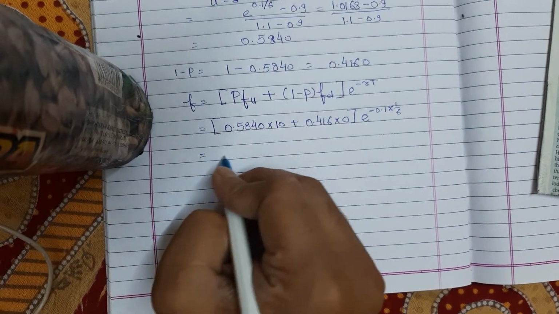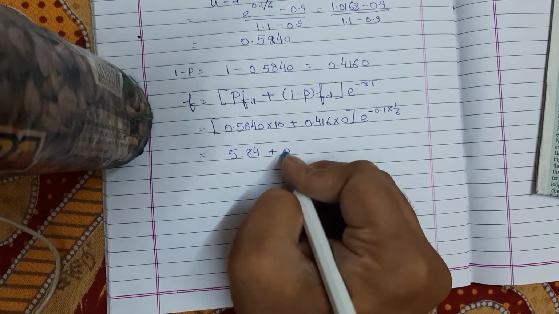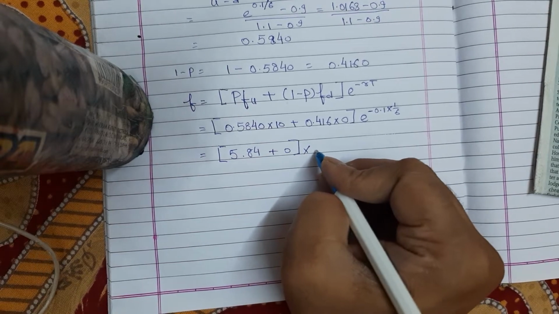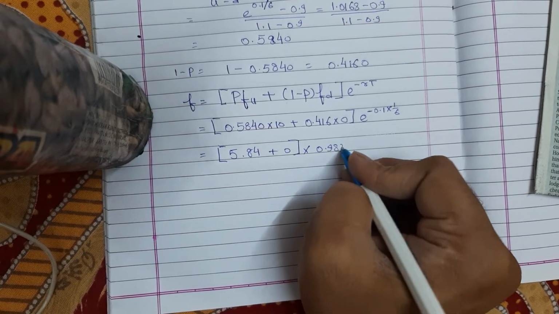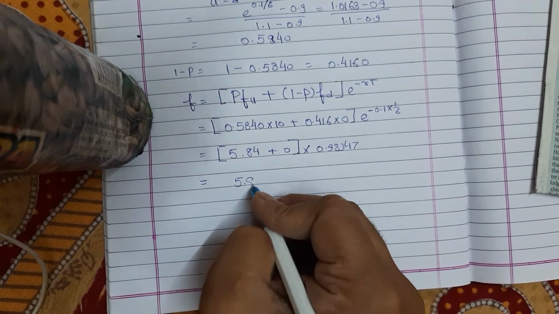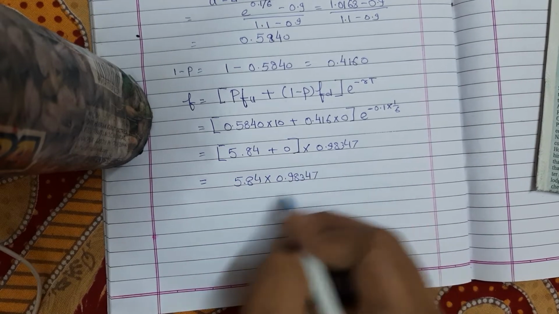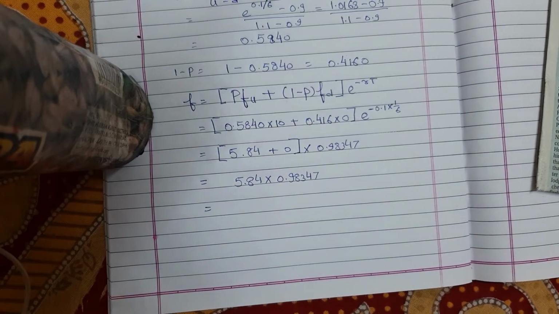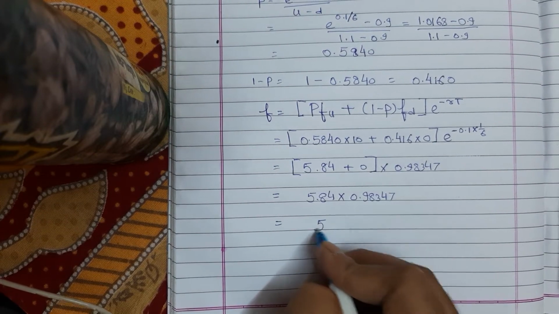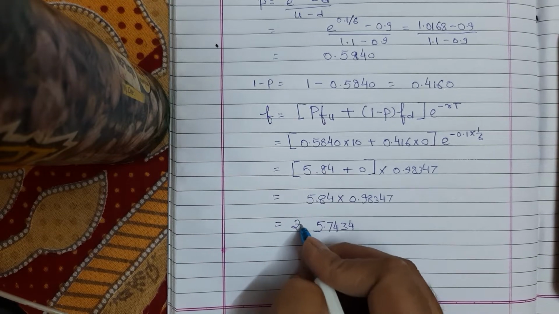On multiplying this, we will get 5.84 plus 0. Now on solving this one, we will get 0.98347. So what we have to do, we have to multiply 5.84 by 0.98347. On solving this, we will get 5.7434, approximately this much rupees.